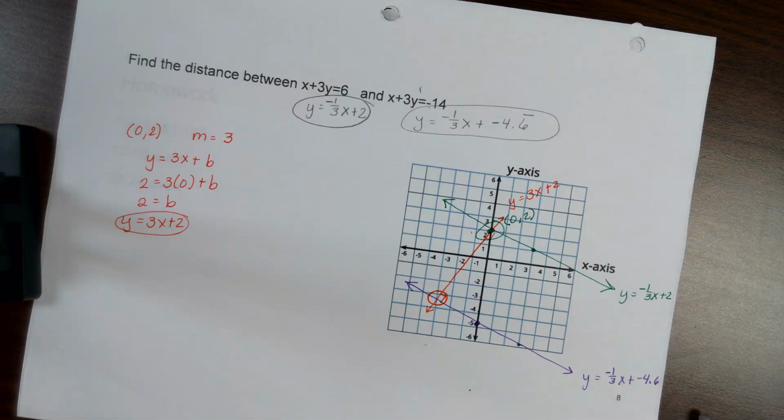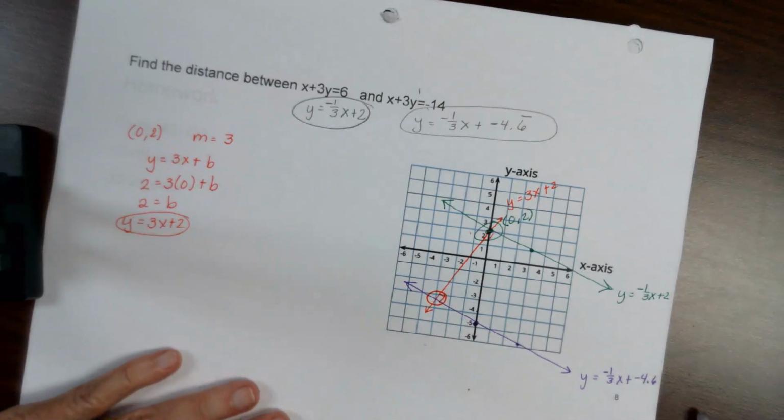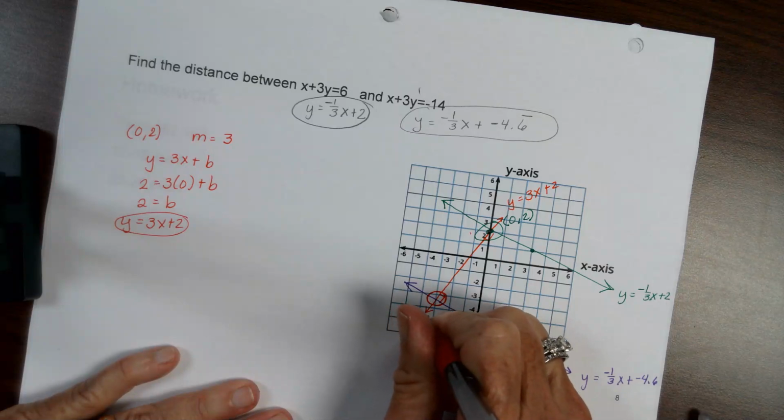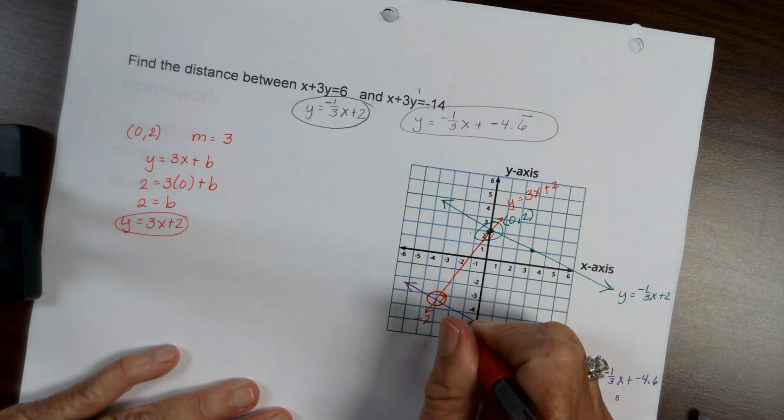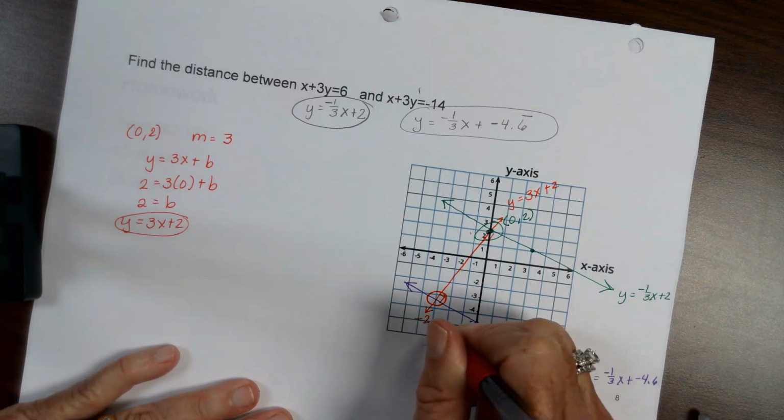And then I'm going to find the point of intersection between those two. And it's going to give me negative 2, negative 4. You can tell my line is just a little off here.